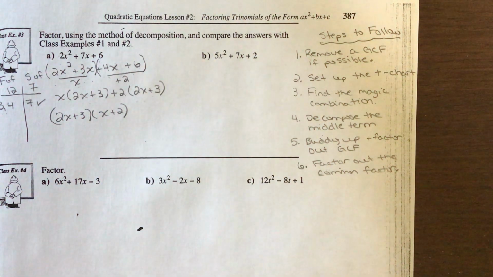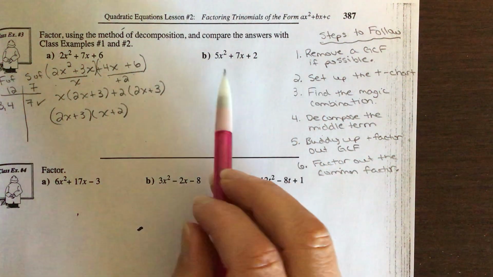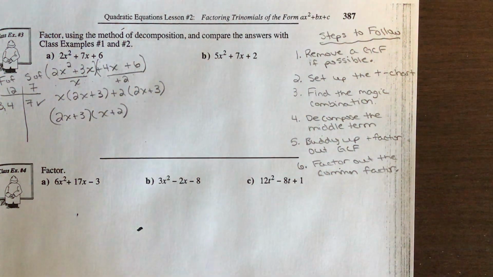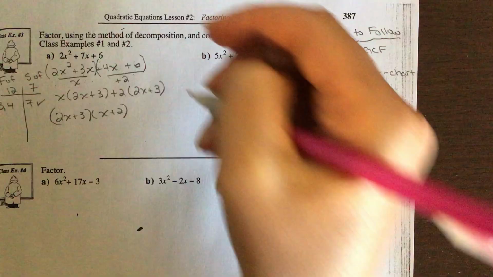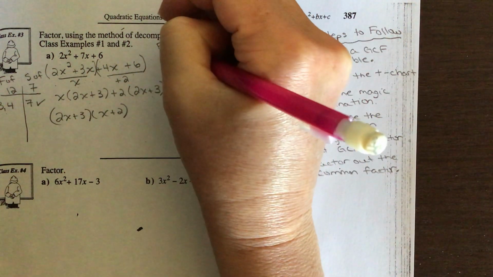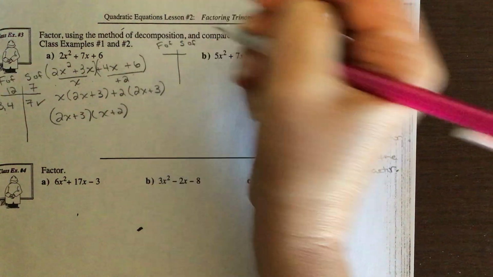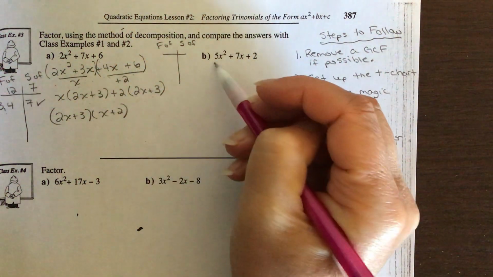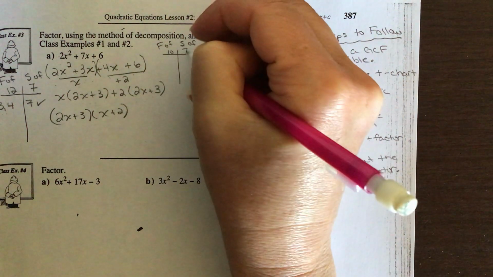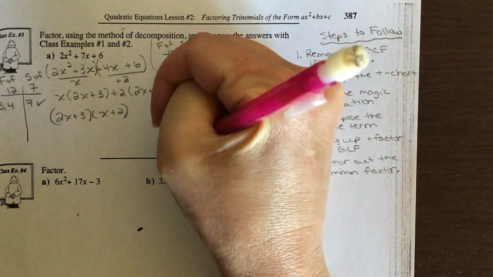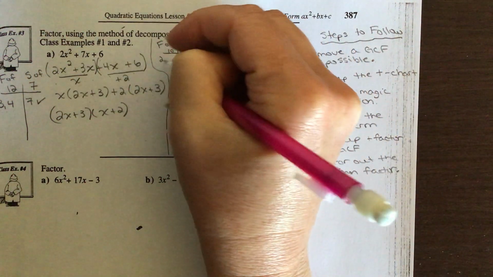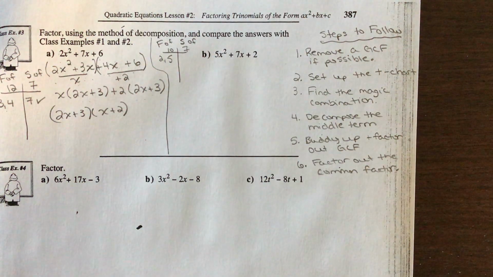Okay, so let's put this into practice again. So we look for a greatest common factor, but there's no number that these are all divisible by, so we don't need to do step 1. Step 2 is to set up our chart. So we're looking for factors of a times c, which is 10, and a sum of 7. So here we know, hopefully 2 and 5.